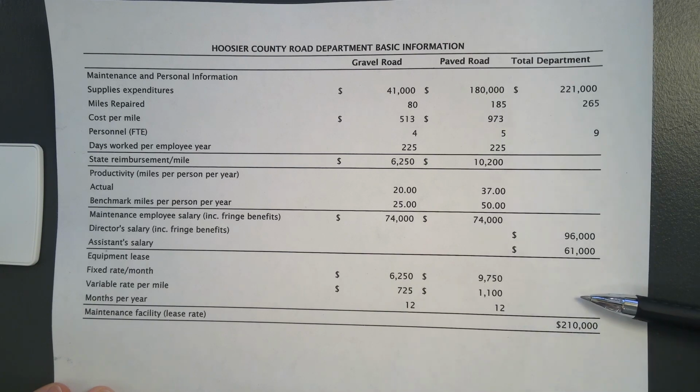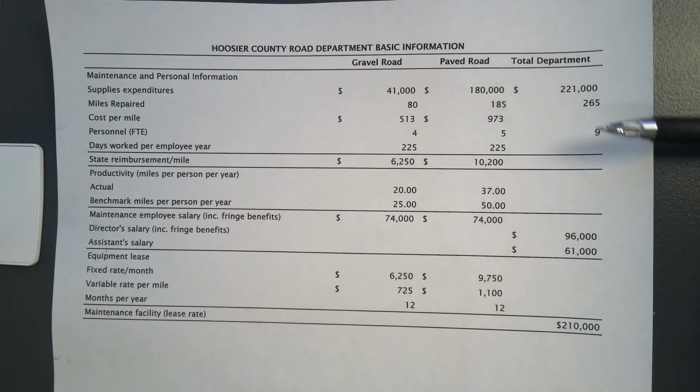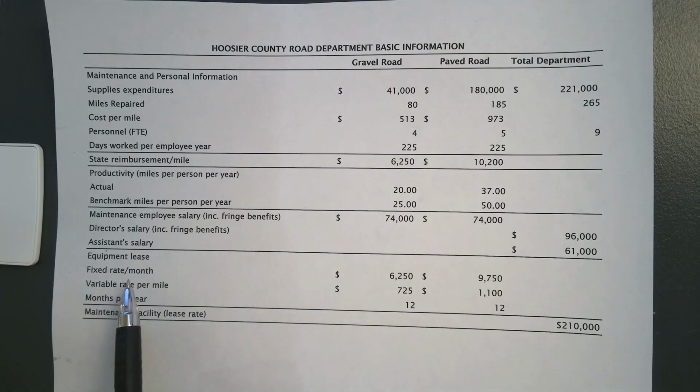We also have information about the equipment lease, in the sense of how much it actually costs to use the supplies and then maintain the roads. So here we have a fixed cost of $6,250 per month for the gravel roads and $9,750 per month for the paved roads.